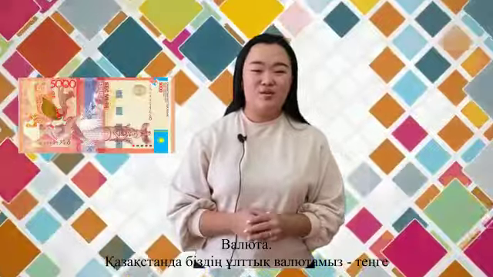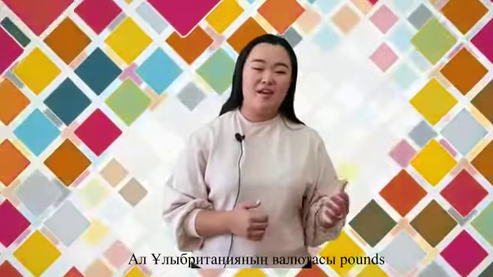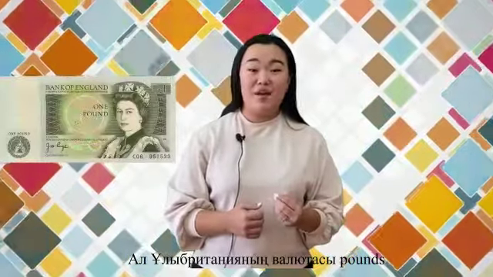The first thing is currency. In Kazakhstan we use tenge. The currency is tenge. And in Great Britain they use the pound.